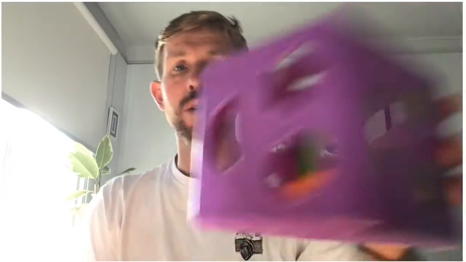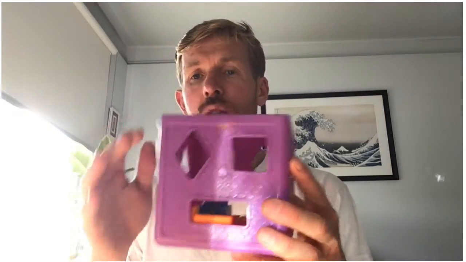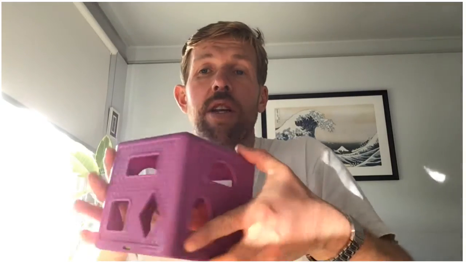Another shape I found in the toy box was this cube. The cube has 6 faces, 1, 2, 3, 4, 5, 6. Each face is a square, so that's how you can tell a cube. Each face is the same size. So that's a cube. It's got 8 corners and 12 edges.